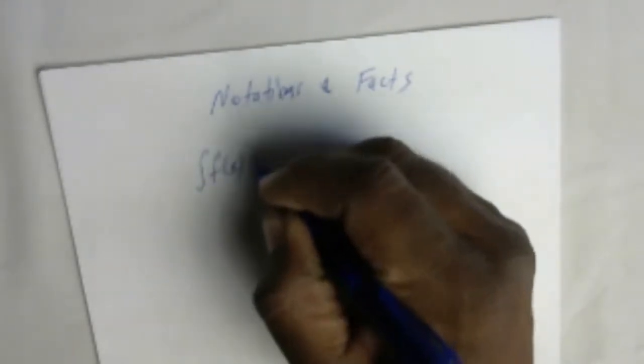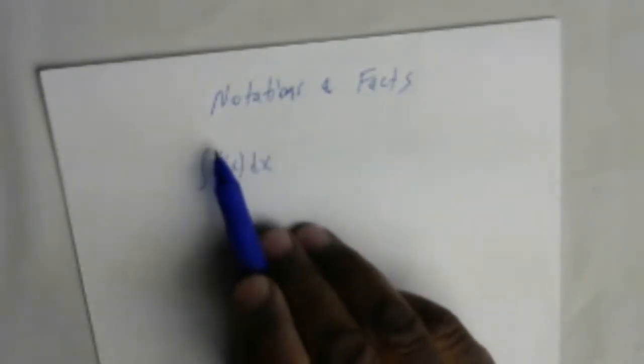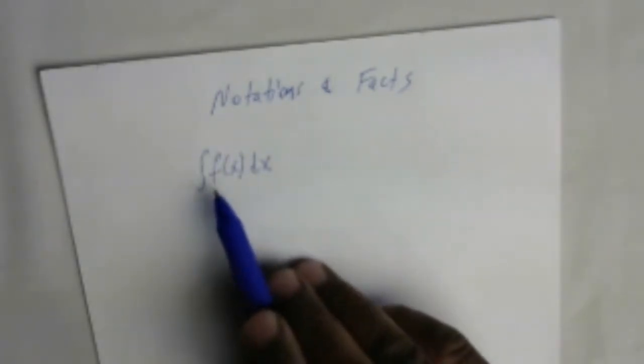When we talk about the integral of f of x dx, we talked about this S-shaped symbol, that's the integral.